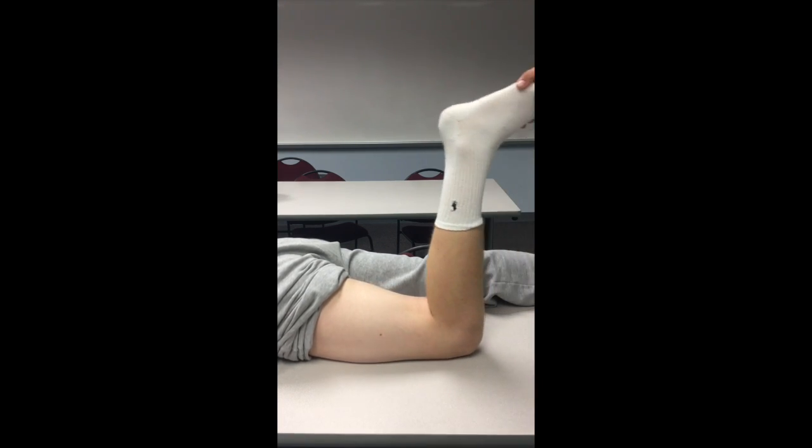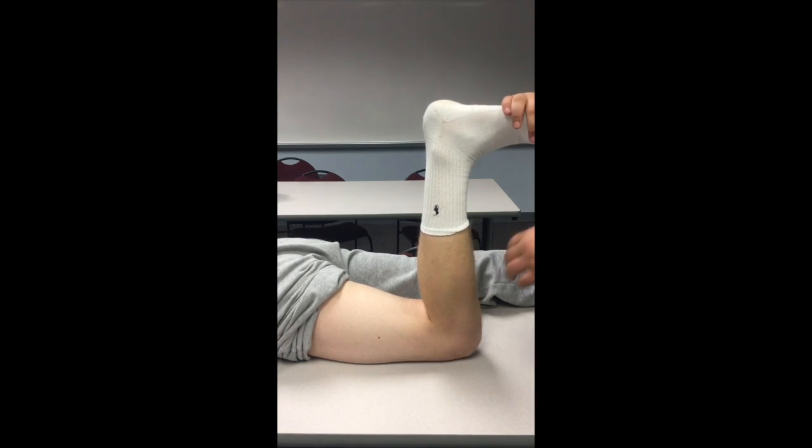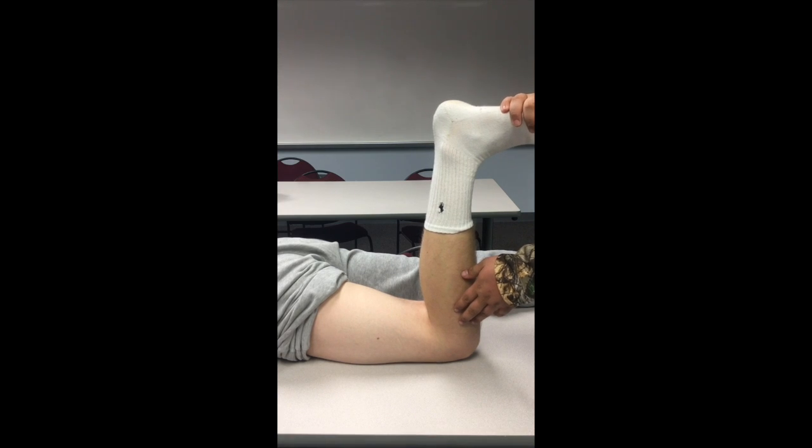The next manual muscle test is the gastrocnemius. Its action is plantar flexion and knee flexion. So I'm going to flex the knee. I'm going to plantar flex it. And I'm going to have you not let me break you. I'm going to be pushing down. I'm going to hold it for 5 seconds. Ready? 1, 2, 3, 4, 5. Okay, good. Relax.